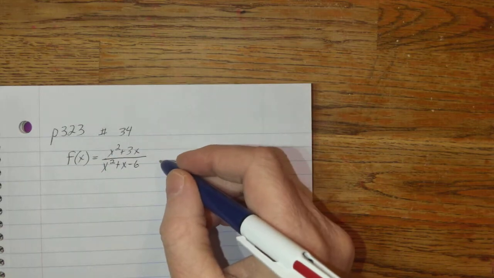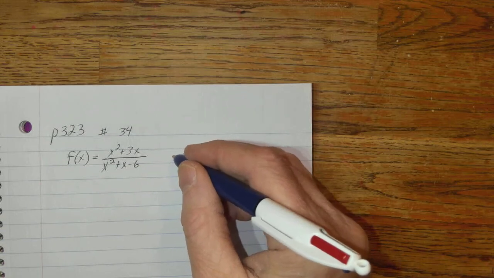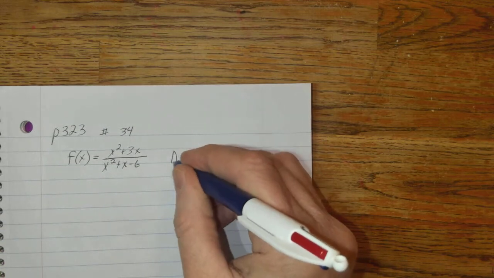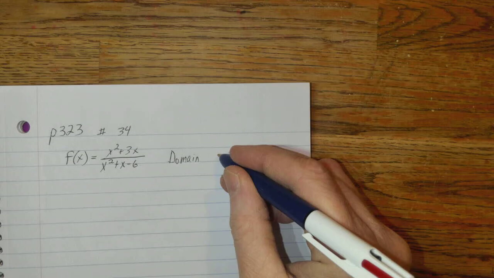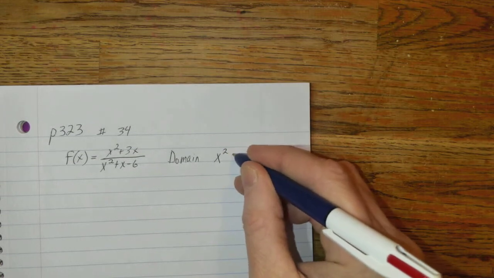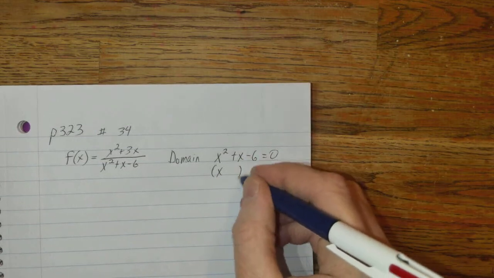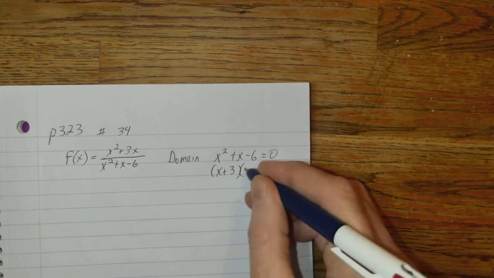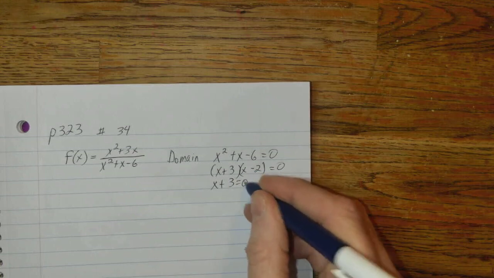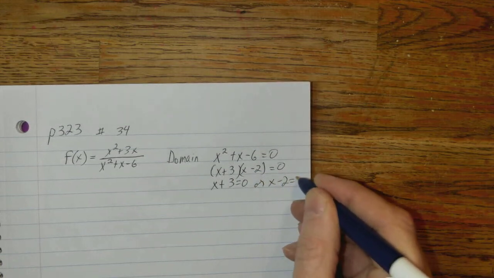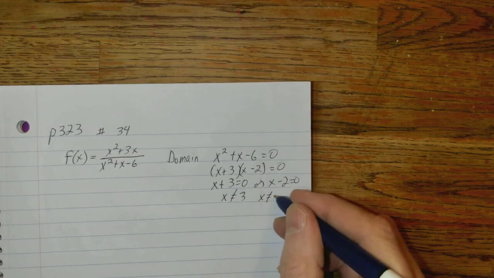Let's first of all go for the domain. The domain, we're good as long as the denominator is not equal to 0. But let's look at what x squared plus x minus 6 equals 0 would give us. I think if I factor it correctly, I got x plus 3 equals 0, or x minus 2 equals 0. So x is not going to be able to be negative 3, and x is not going to be able to be 2 here.